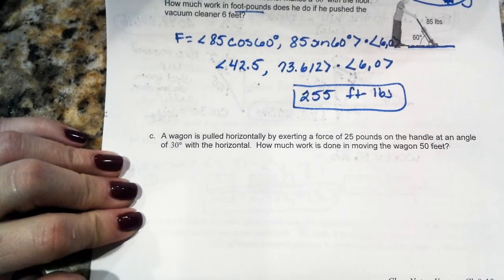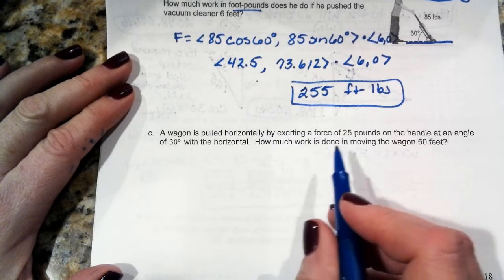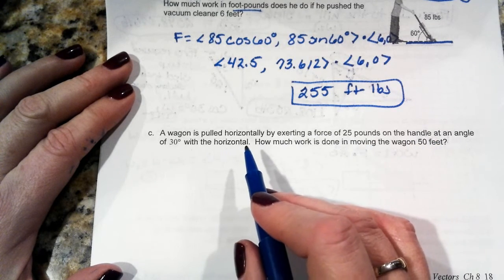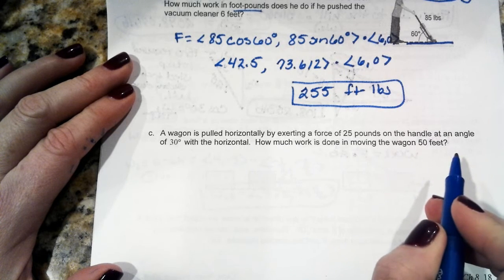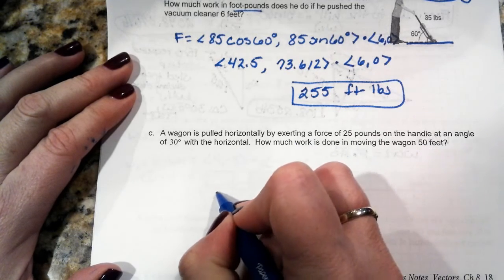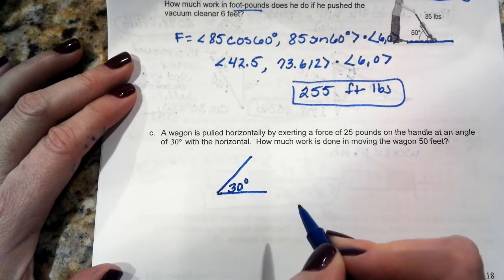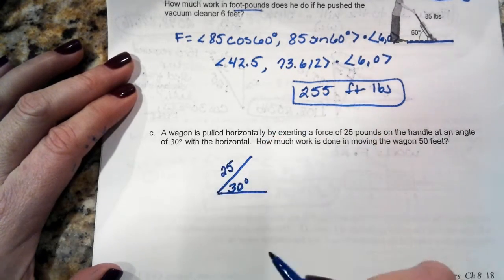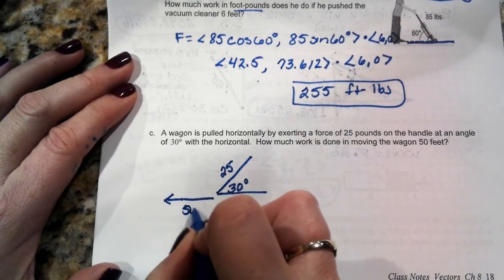So we have a wagon, last example. A wagon is pulled horizontally by exerting a force of 25 pounds on the handle at an angle of 30 degrees with the horizontal. How much work is being done in moving the wagon 50 feet? So again, the force on the handle is 25 pounds, and it's forming 30 degrees with the horizontal. I know the magnitude of this vector is 25, and I want to find how much work is going to be done to move this wagon 50 feet.